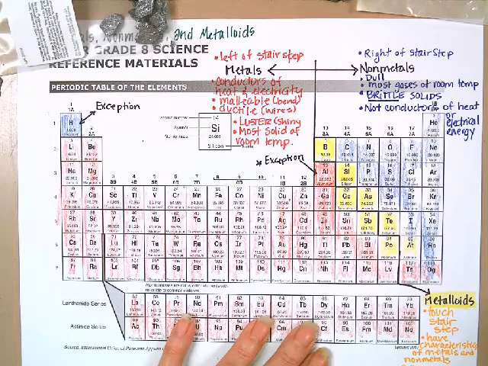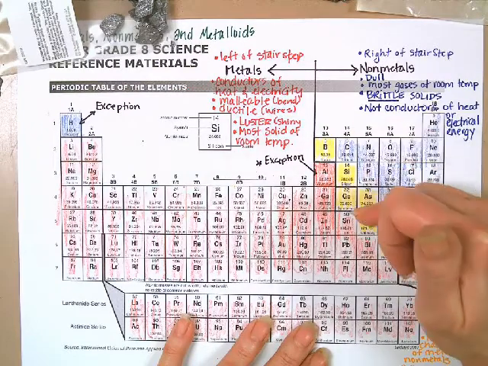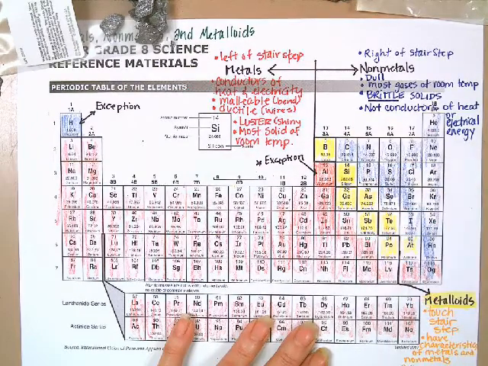If I told you I am an element that has characteristics of both a metal and a nonmetal, I am dull, but I do conduct electrical energy, you would be looking for an element that falls into that metalloid category.